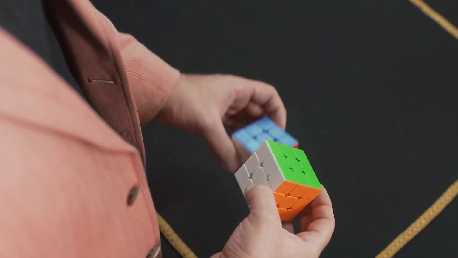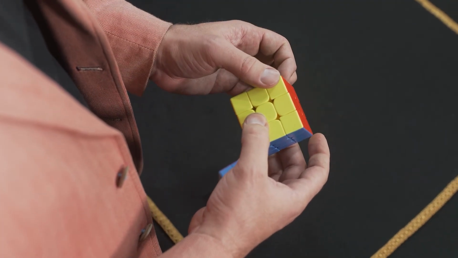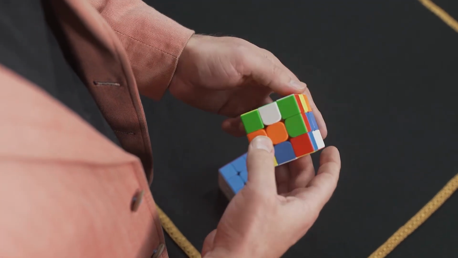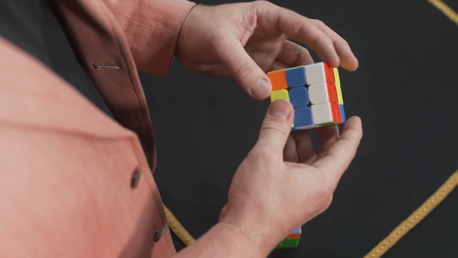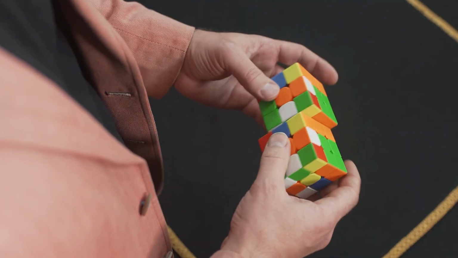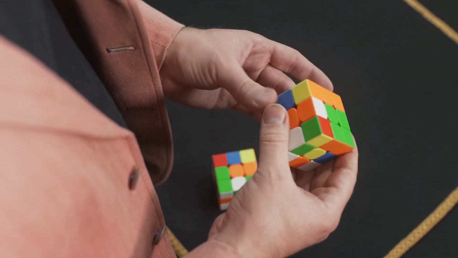Okay, let me do it again, but separately, because you will have to rehearse this separately, otherwise you will really not get it. So I put the cubes in the pattern again. You see, in my right hand, this is the grip.